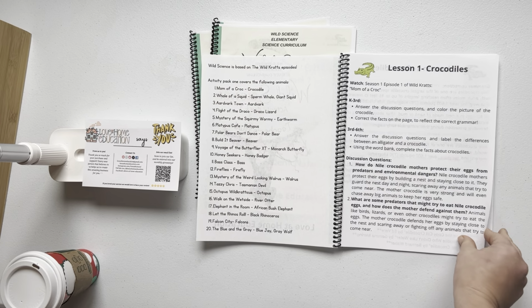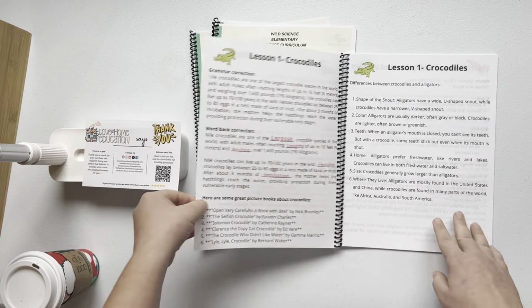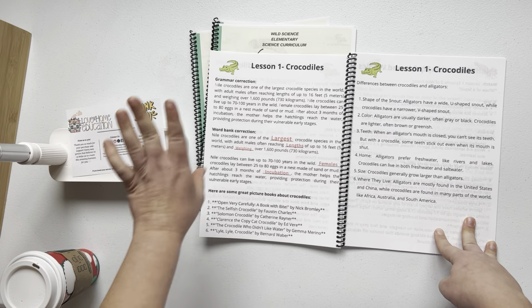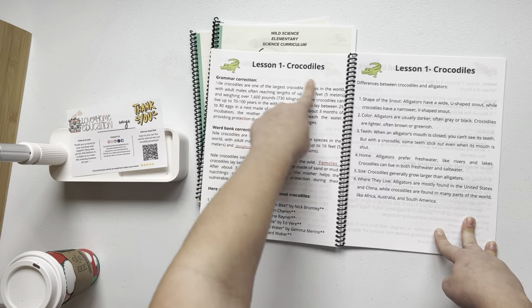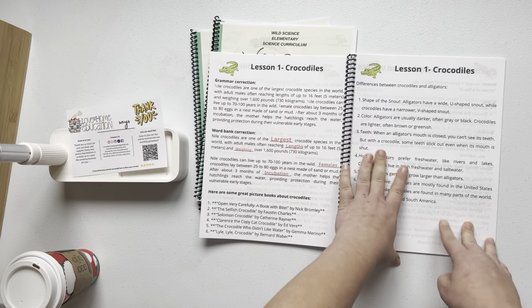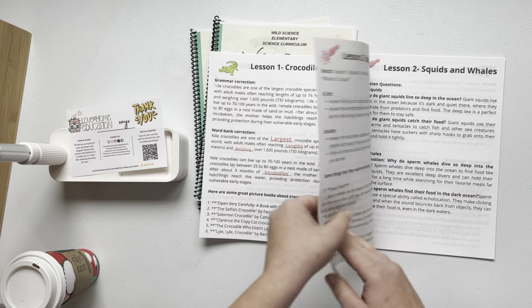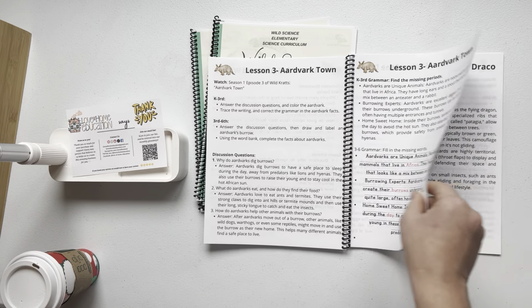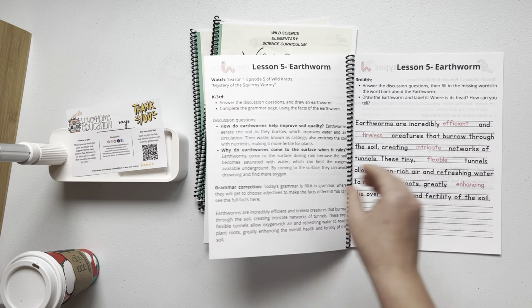The teacher's guide also has the discussion questions and answers and the answers to any of the grammar correction or anything like that. So this is in the K through 3rd, this is in the 3rd through 6th, and then this is also in the 3rd through 6th, and you'll be able to just see that as we flip through. So I'm going to go ahead and flip through and just show you guys.